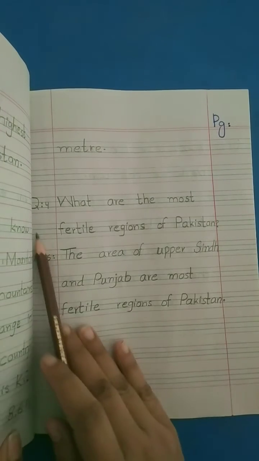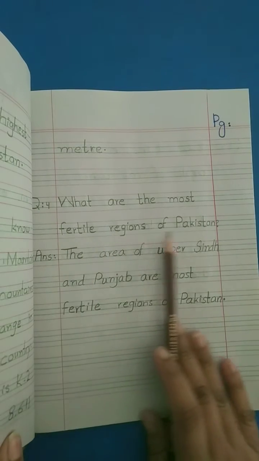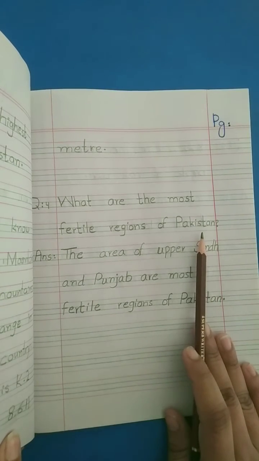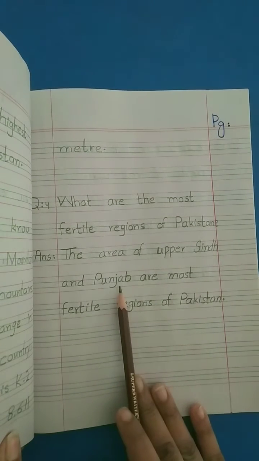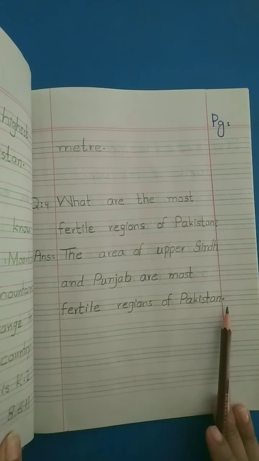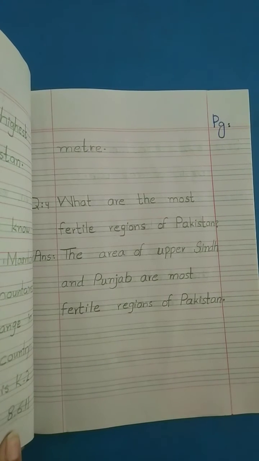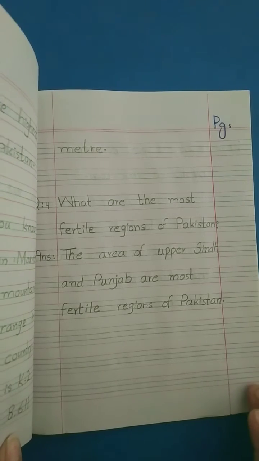Here is the question number 4. What are the most fertile regions of Pakistan? The answer is the area of Upper Sindh and Punjab are the most fertile regions of Pakistan. Dear students, keep in mind that you have to write in clear, proper writing. Come to the next page.